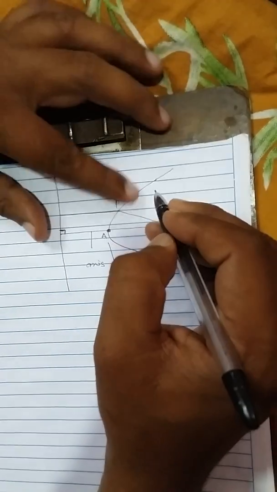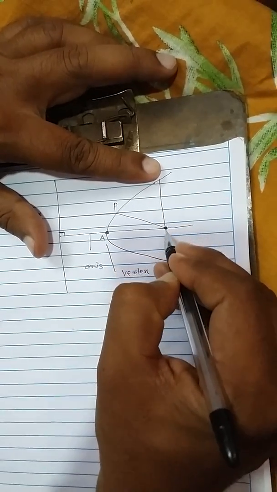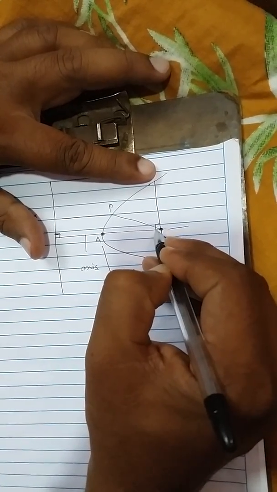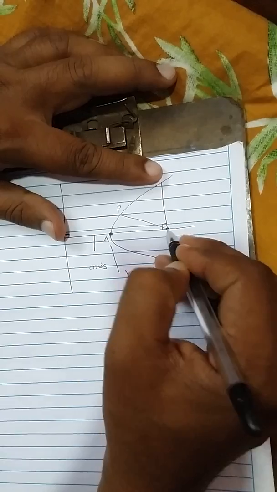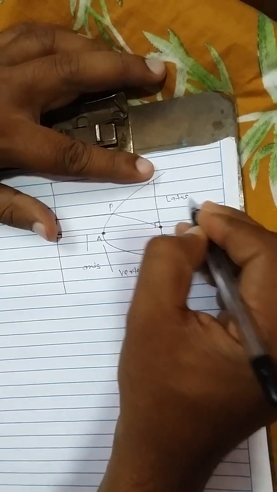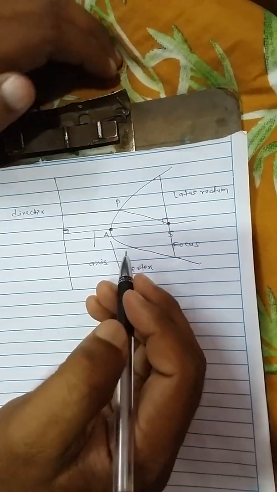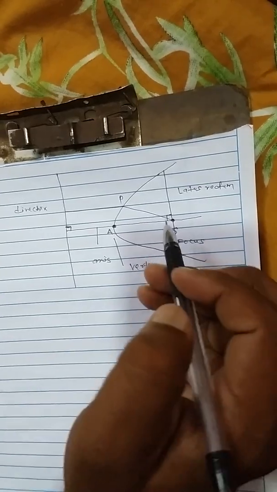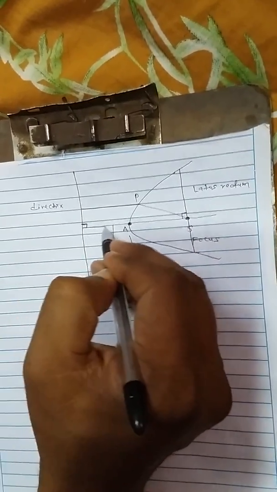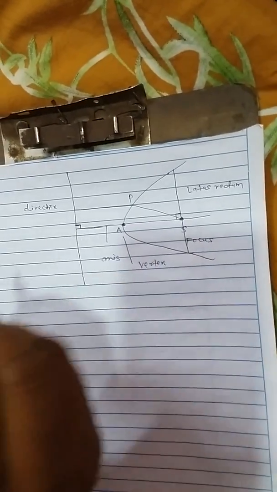Now, this particular chord, particular in the sense that it is perpendicular to the axis and passes through the focus, is called the latus rectum of the parabola. Don't forget these words: focus, vertex, axis, directrix, latus rectum.